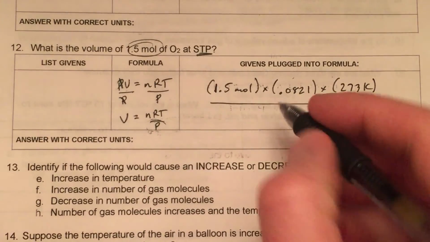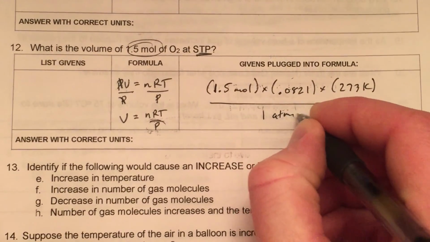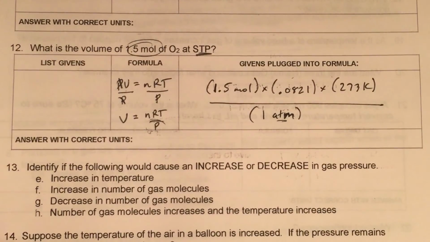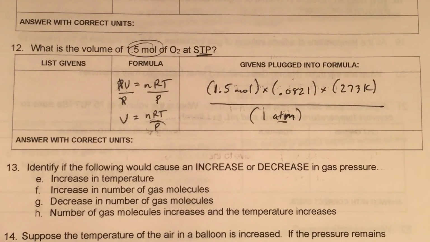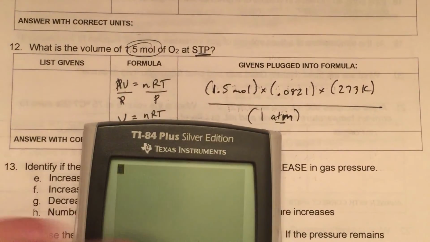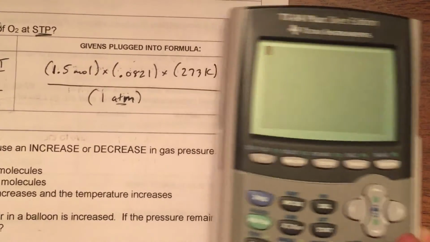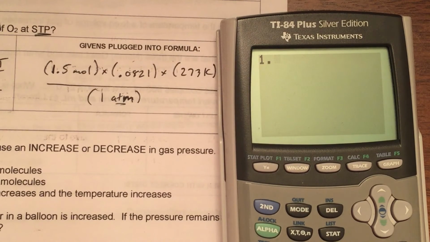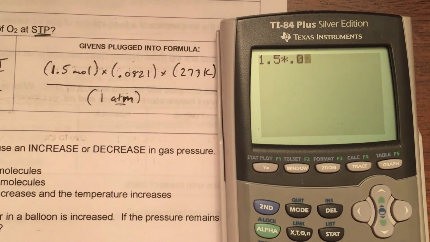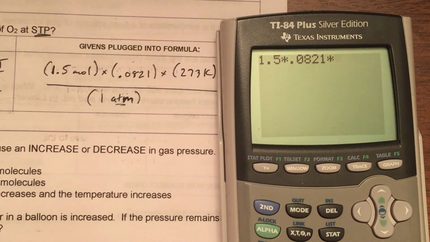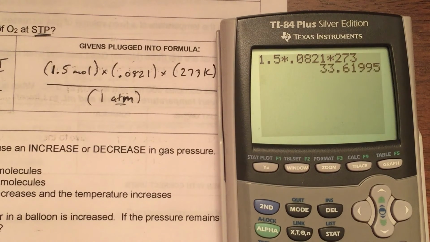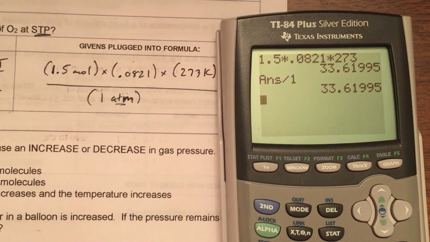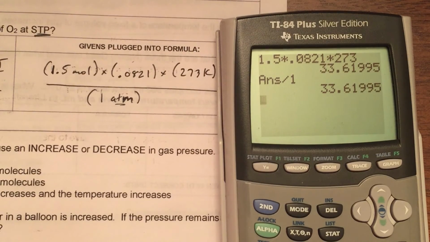We know at STP our pressure is 1 atmosphere, and in the ideal gas law I've got to use atmospheres. Once I have those numbers plugged in, just plug them into the calculator. So 1.5 times 0.0821 times 273, and divide that number by 1, which really, anything divided by 1 is itself.